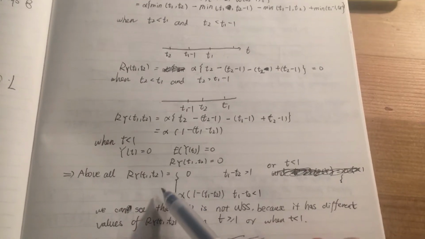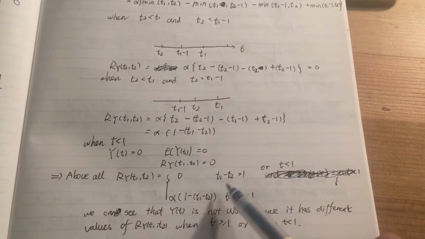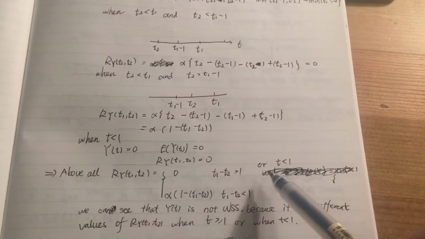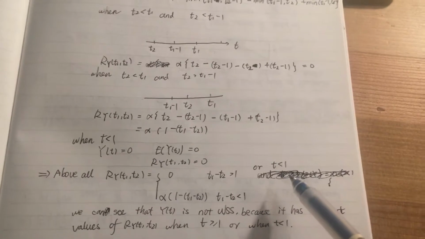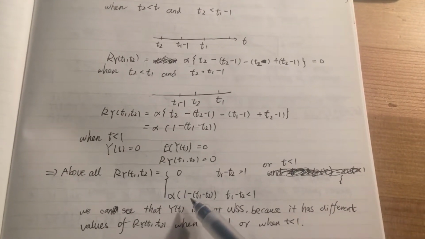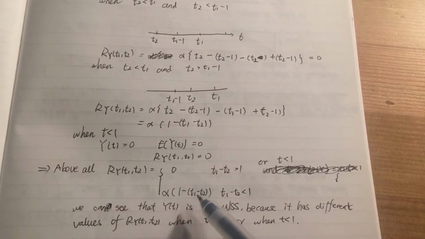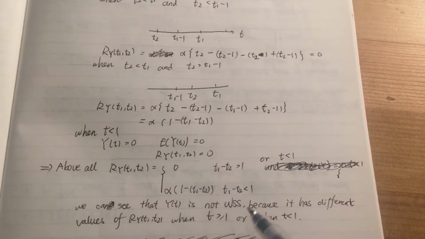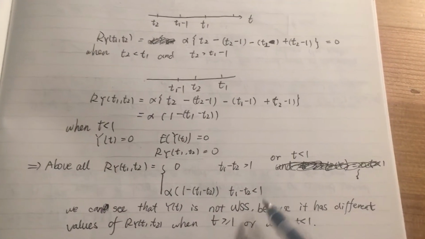R_Y(t1, t2) is always equal to 0 when t1 minus t2 is larger than 1, or essentially whenever t is less than 1. The second situation is R_Y equal to alpha times 1 minus the sum of t1 minus t2, and it happens when t1 minus t2 is less than 1.